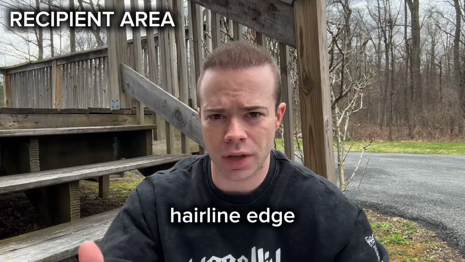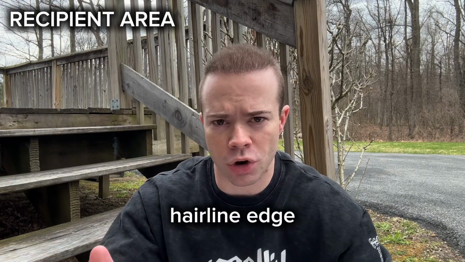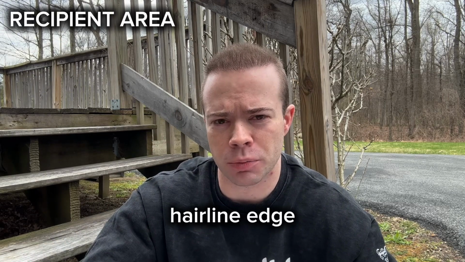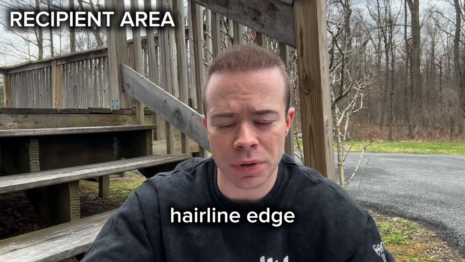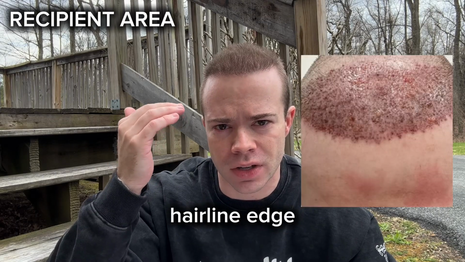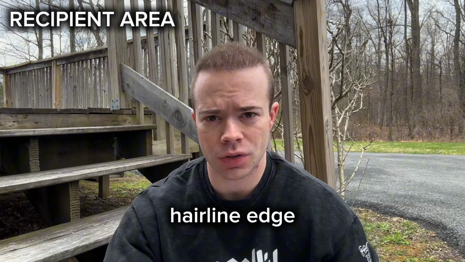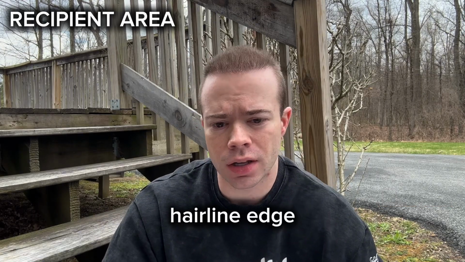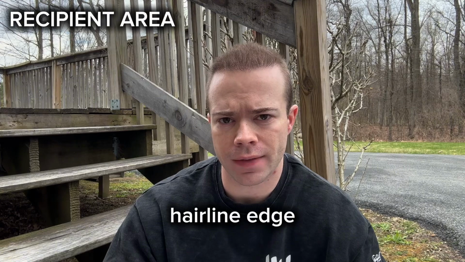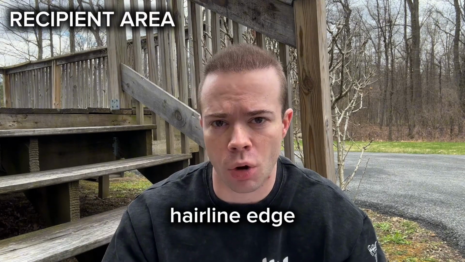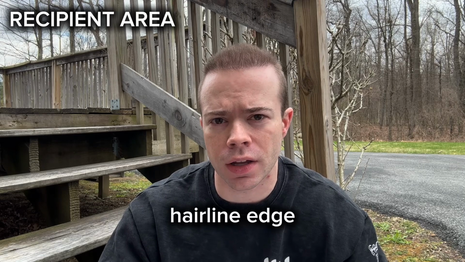The edge of the hairline itself can be straight or it can be slightly jagged or irregular. I've seen clinics and doctors approach the hairline edge a little bit differently. It can be straight or it can be slightly irregular. I prefer just slightly irregular. The major thing to note in the hairline area is that only single hair grafts should be used to make a nice, soft, natural start to the hair, not the multi-grafts. The multi-grafts should be avoided in the hairline.